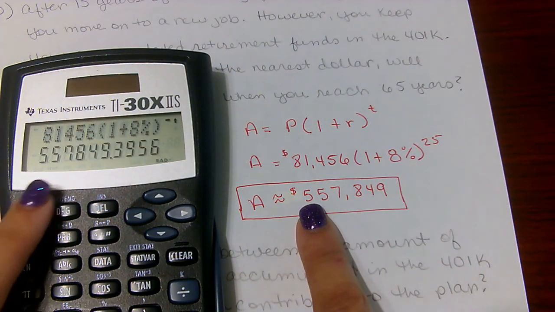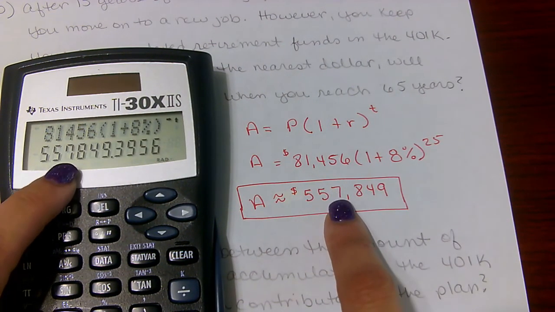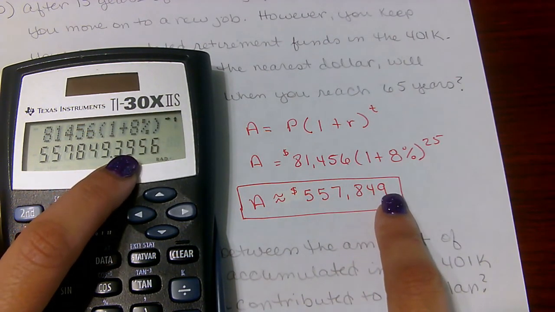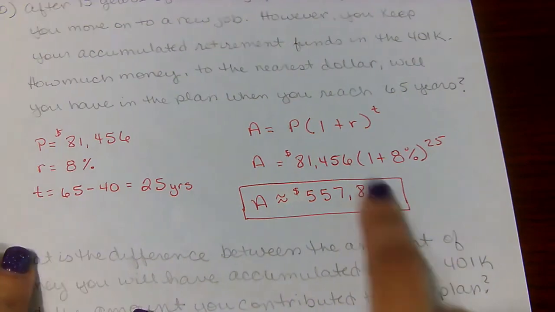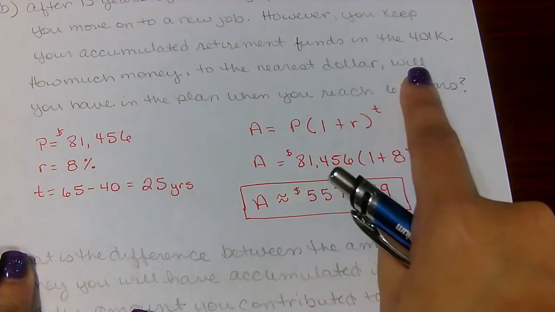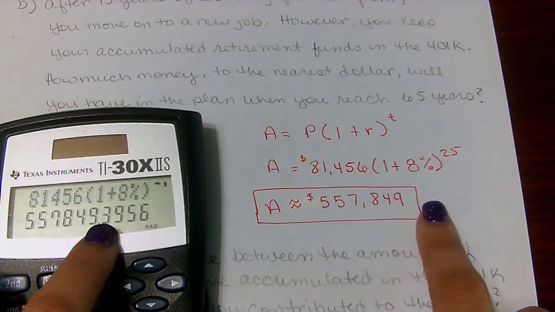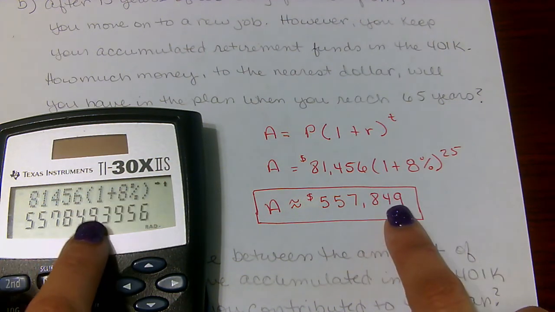Now I have a value of $557,849.40. It says here, round to the nearest dollar. Since the 40 cents is less than 50 cents, I'm going to remove the cents and just leave the 9 here as it is.